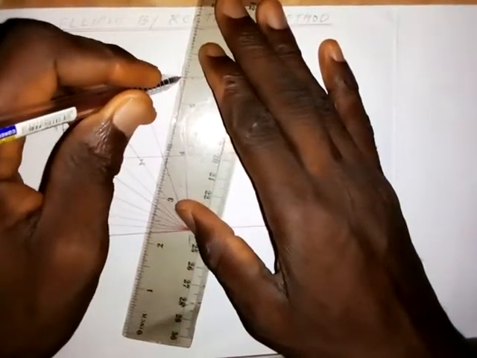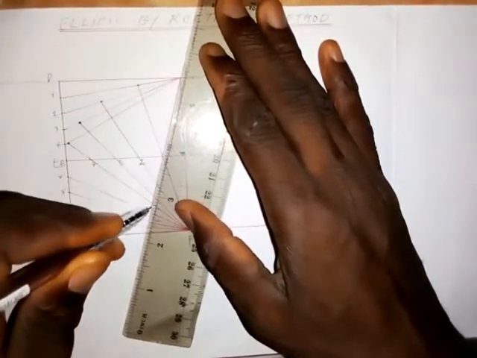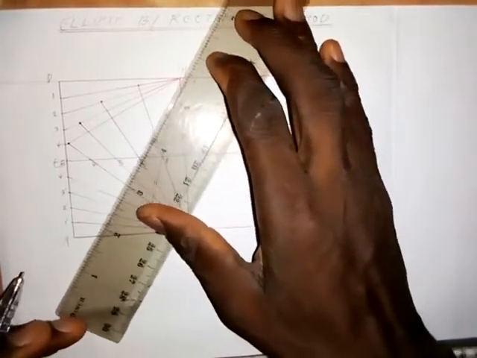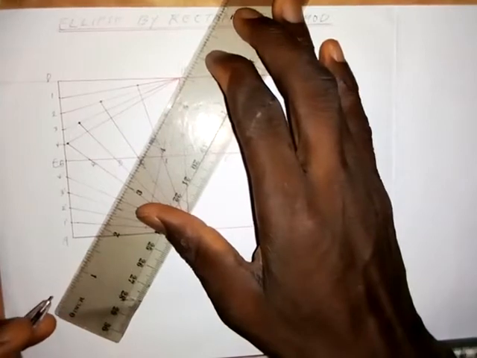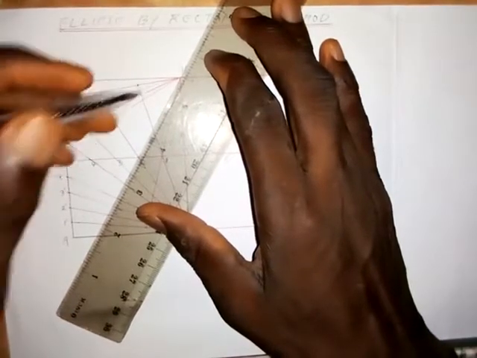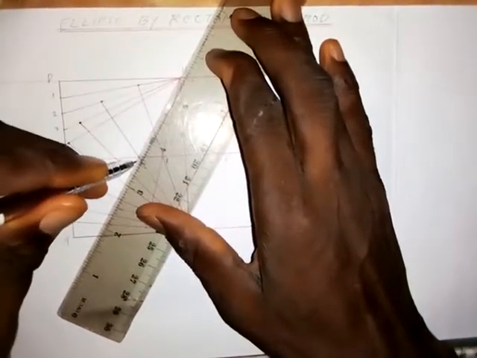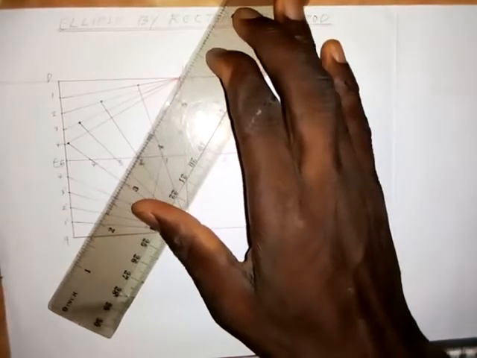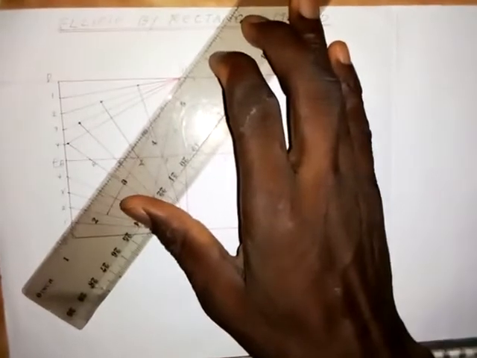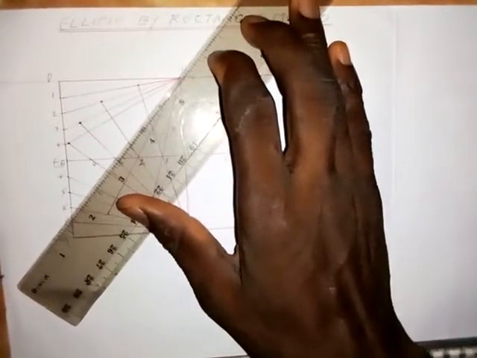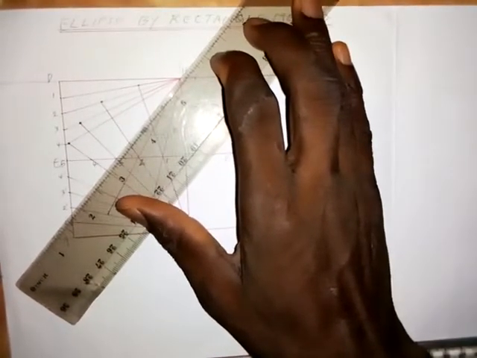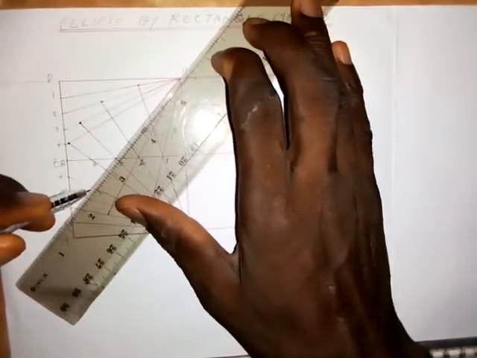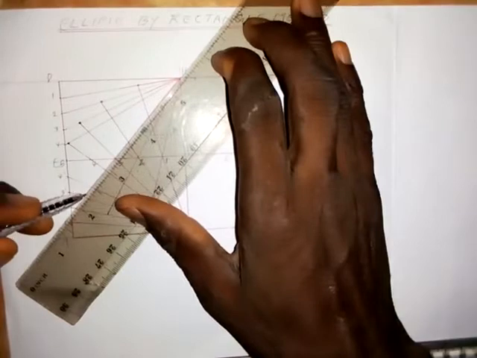So you draw a line from here, passing through point 1 and meeting line 1 at this point. Then from H also, draw a line passing through point 2, meeting this line at this point. Then from the same H, draw a line passing through point 3, meeting this line at this point.